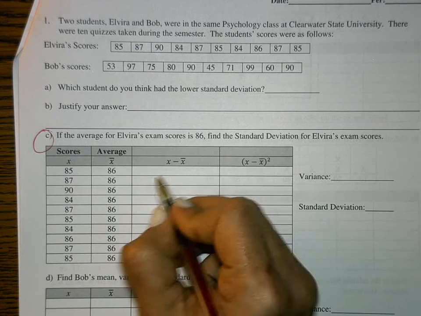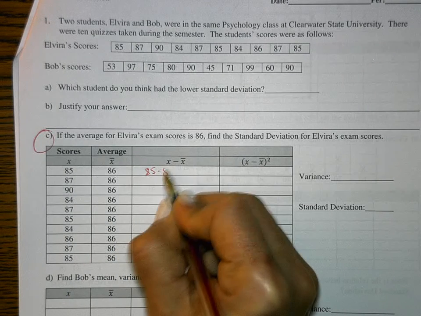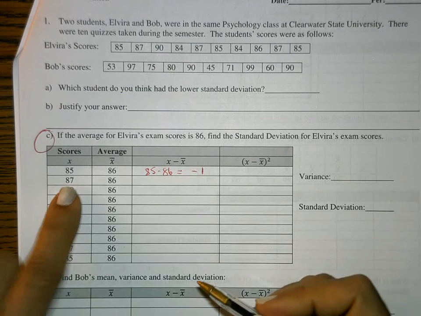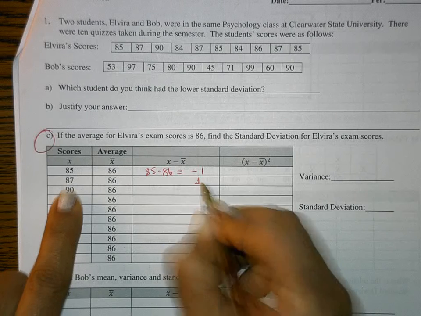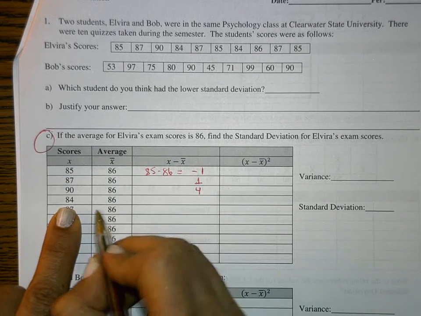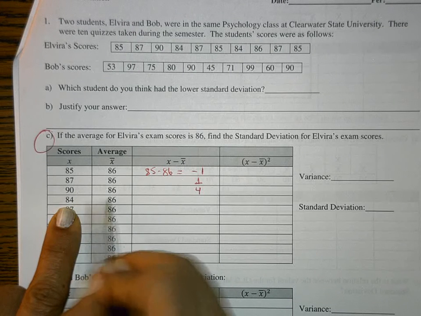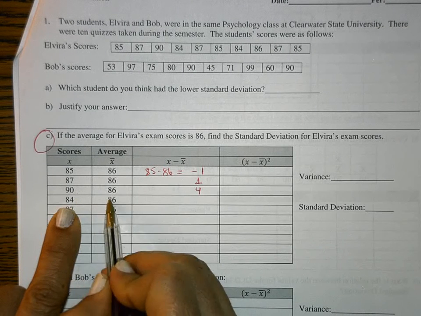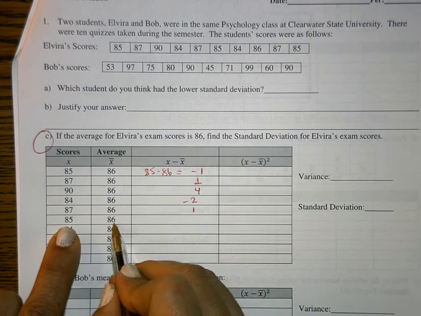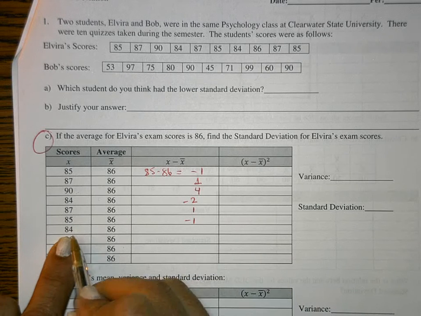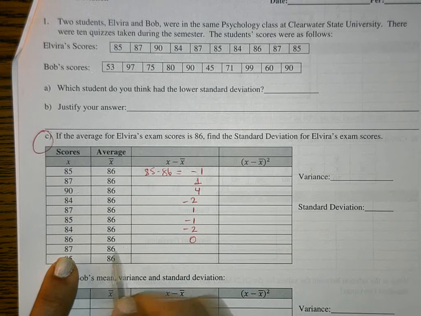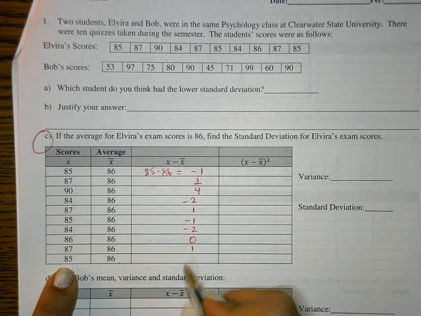So 85 minus 86 is -1. And you're going to do that for every single one of them. 87 minus 86 is 1. 90 minus 86 is 4. 84 minus 86, now be careful, those were higher values. This is a lower value, so 84 minus 86 is -2. 87 minus 86 is 1. 85 minus 86 is -1. 84 minus 86 is -2. 86 minus 86 is 0. 87 minus 86 is 1. And 85 minus 86 is -1.